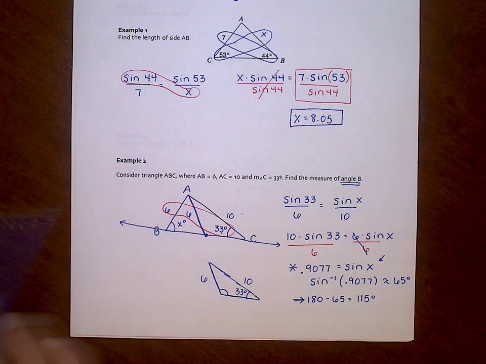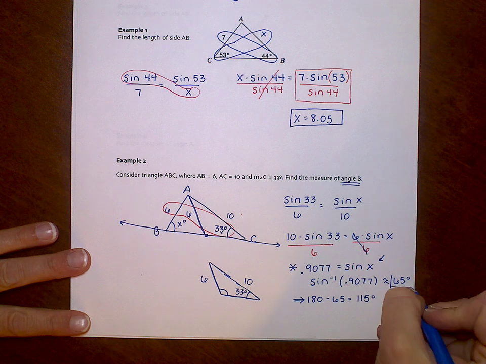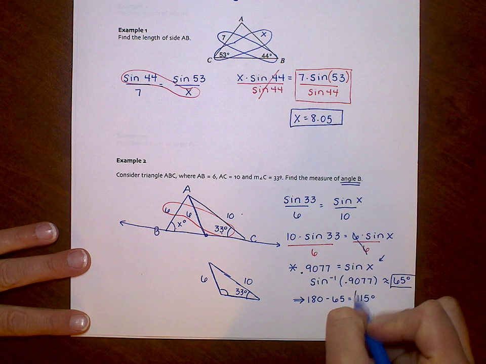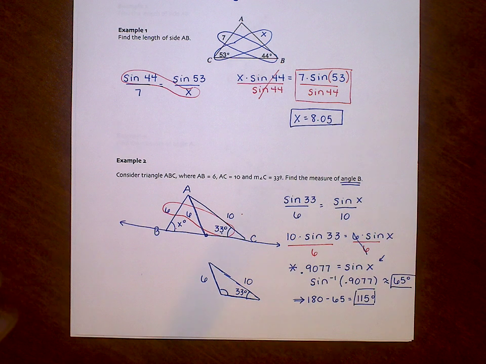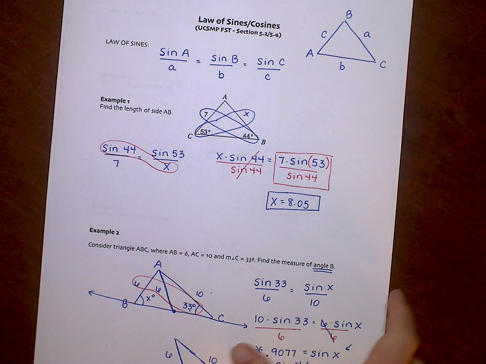Okay. There's a couple different ways I could prove to you why this works, the 180 minus 65. So if you're curious about that, ask me in class and I'd be happy to show you. But I think that's something that once we dig deeper into the chapter 4 stuff with trigonometry will make a whole lot more sense. Okay. But for now, you'll want to make sure you have both of these answers written down on your paper. Okay. I think that's it for law of sines. Let's head over to law of cosines.